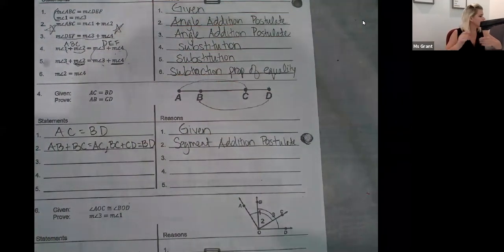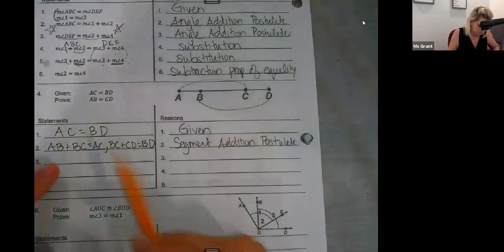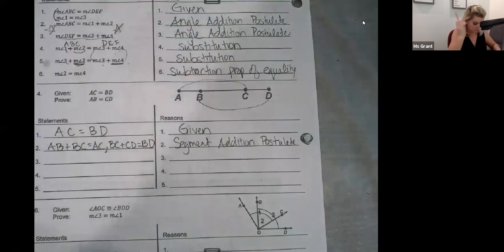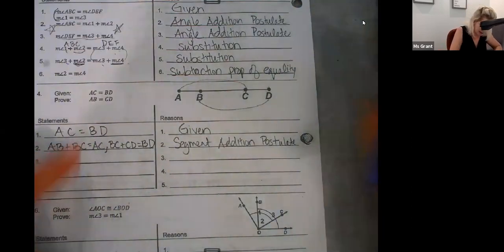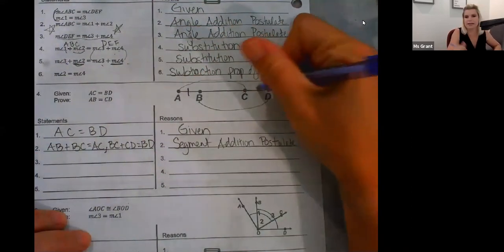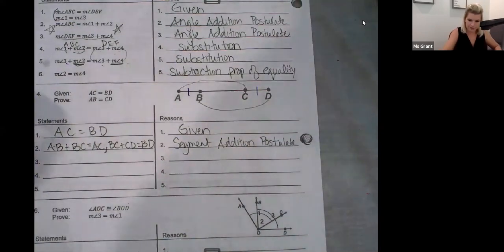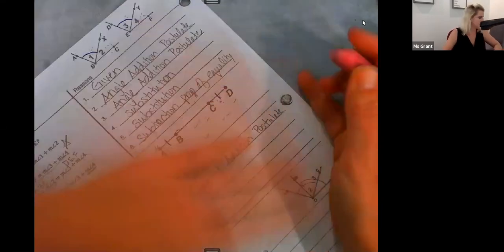All right, here we go. Next thing I'm going to do, because remember, I'm trying to prove that this little piece, AB, is equal to CD. So I've got this so far. I'm just going to redraw it because I think it'll help.